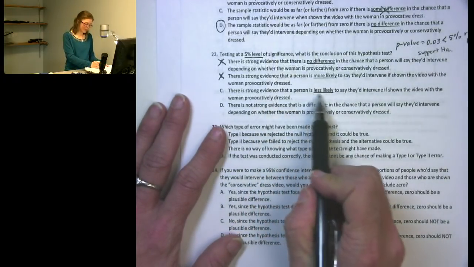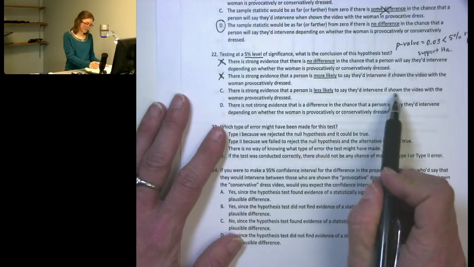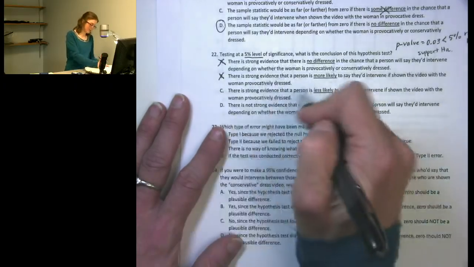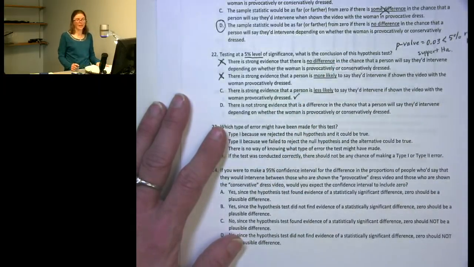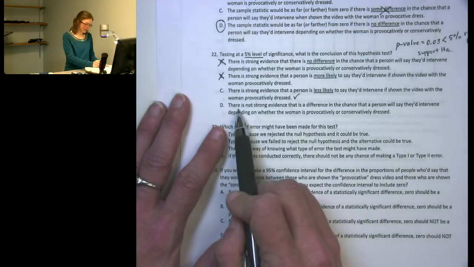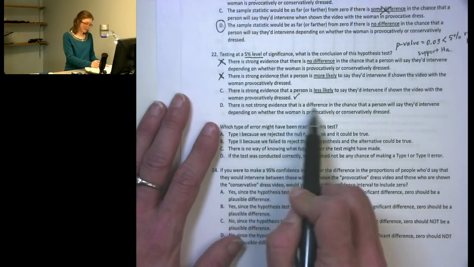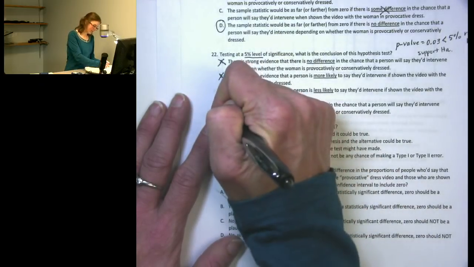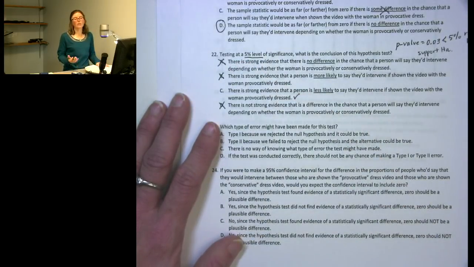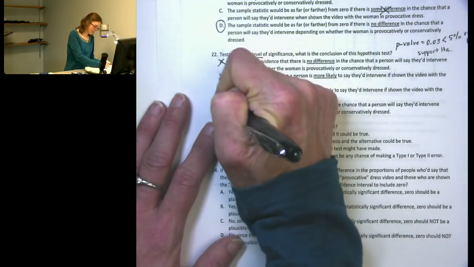There's evidence that a person is less likely to say they'd intervene if shown with this one. Looks like a good candidate to me because I just said I've shown that there's a difference, and I know the direction is in the direction of being less likely to intervene with the provocative dress. But before I circle it, I'll just read the last one. There is not strong evidence that there's a difference. Okay, that one's definitely wrong. That would be correct only if I couldn't reject the null hypothesis. Okay, so this is the right one.